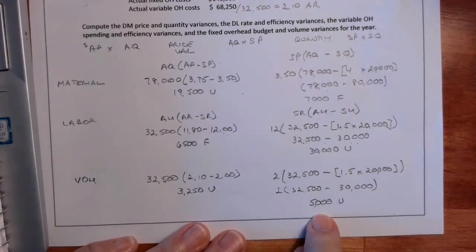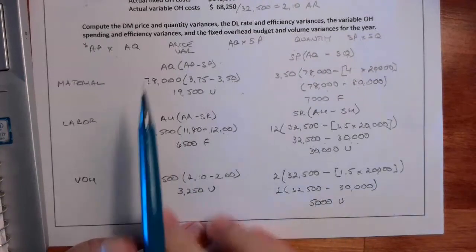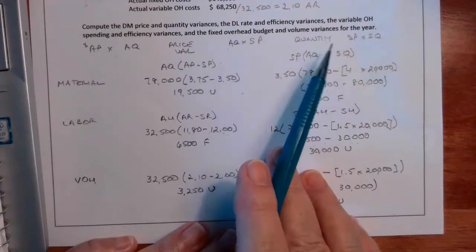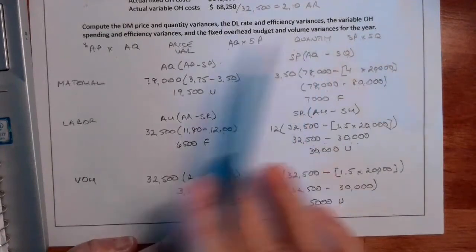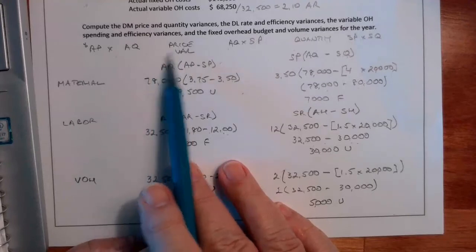Okay, and just save the fixed overhead. But your approach is important on here, okay? Don't just blow this stuff off, because if you're on an exam and you get nervous at all, this will get you grounded, get you in the right spot, and you'll be in real good shape.